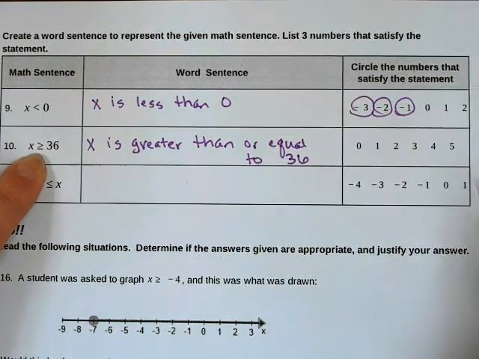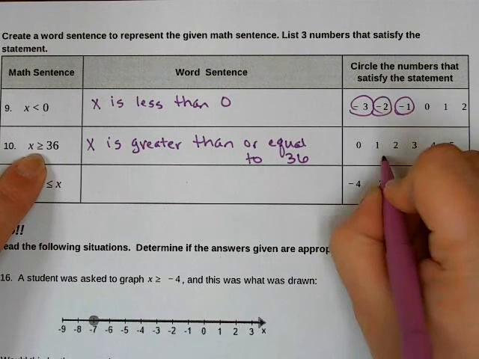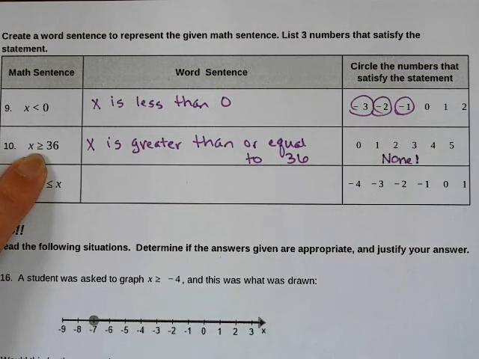So if we look at those numbers there, none of those numbers are greater than or equal to 36. So we're actually not going to circle any of them. I sometimes like to write myself a reminder then that, hey, none of these ones work.